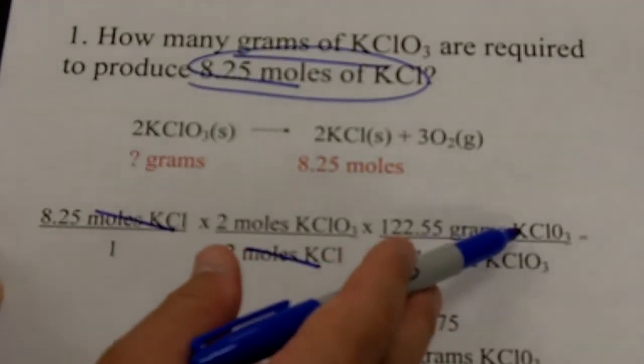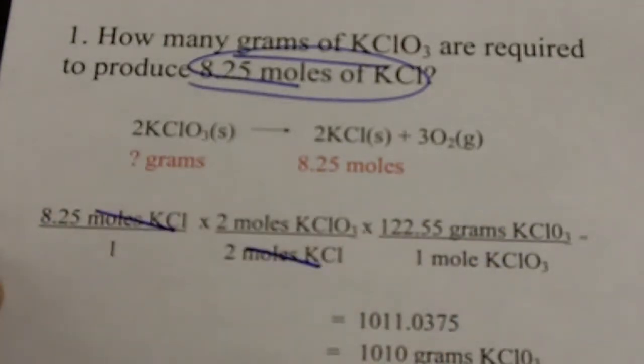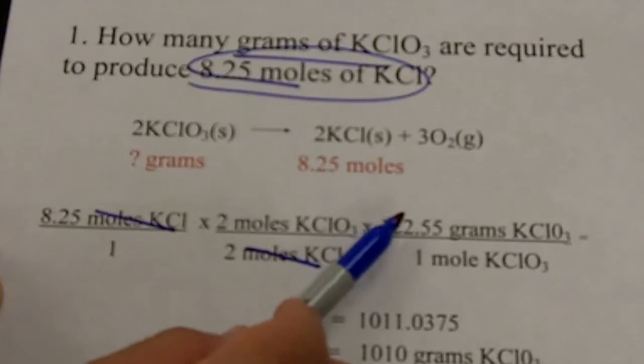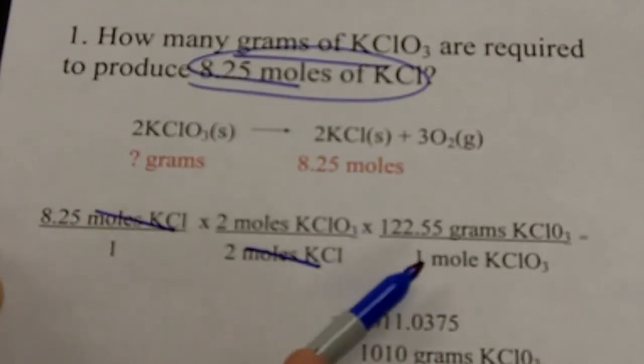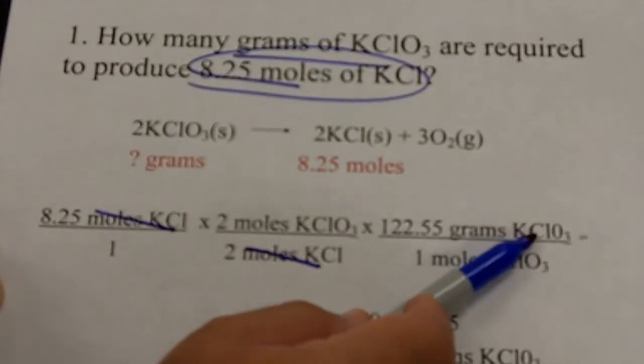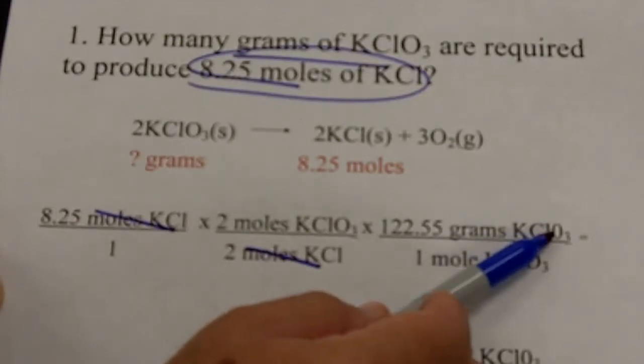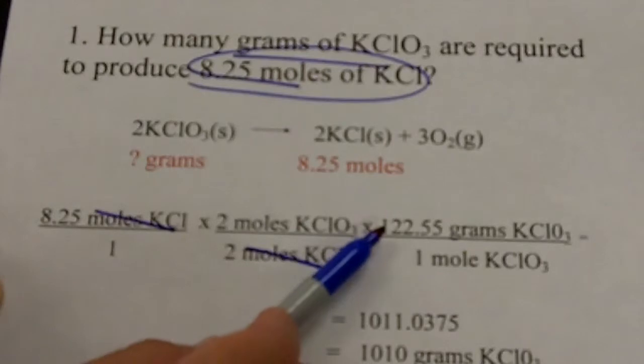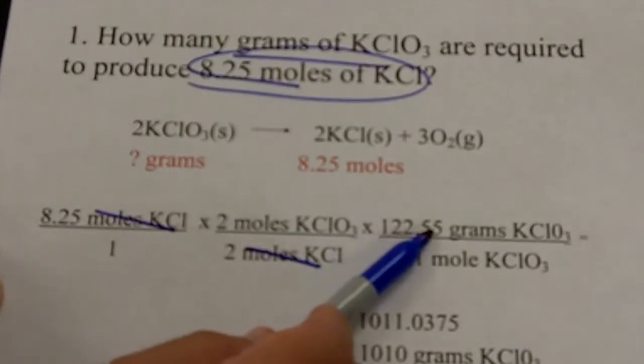I'm looking for grams of KClO3. So how do I determine the number of grams of KClO3 in 1 mole? Well, we just did it. What we did was add the atomic mass for potassium, the atomic mass for chlorine, and 3 times the atomic mass for oxygen, and we got this number, 122.55.